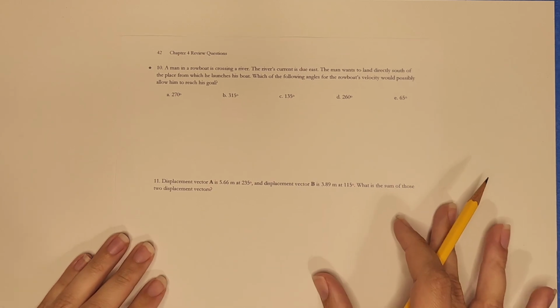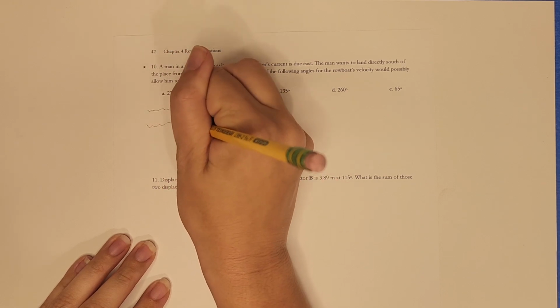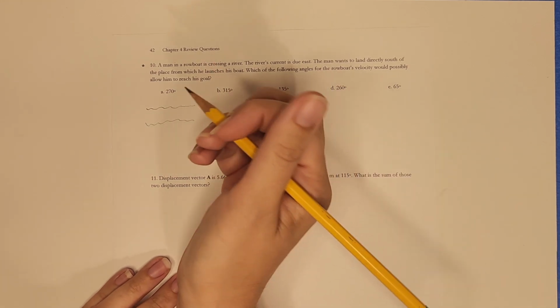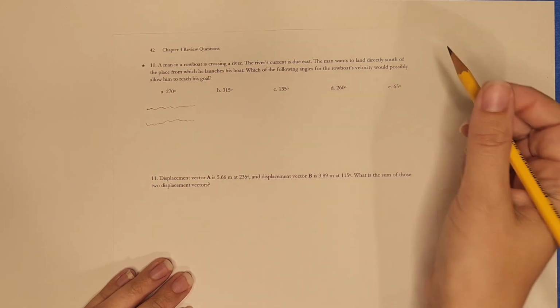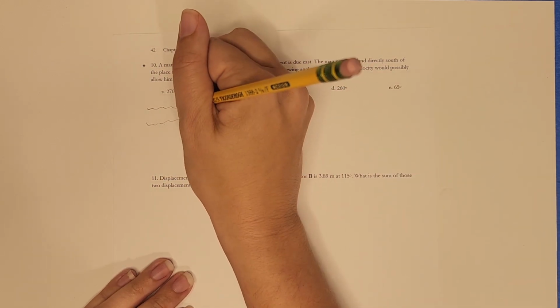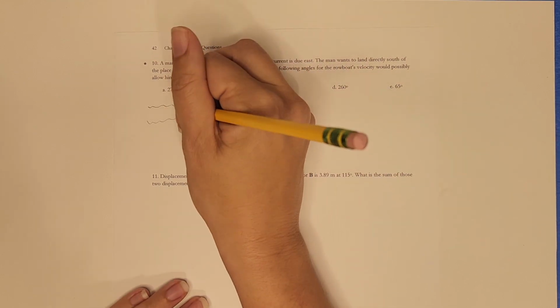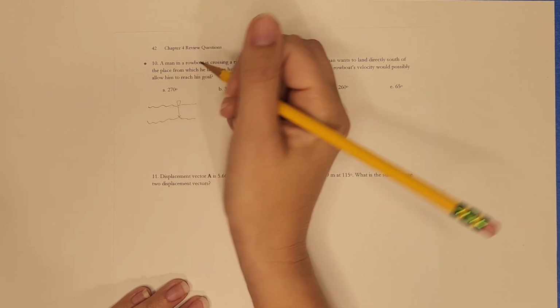So I'm going to draw some pictures on this one to help me out. So we have a river here, okay, and the river's current is due east, and he wants to land directly south. So he is leaving here. Here's my very crude drawing of a boat, okay? It's not good at all, but we're leaving here, and he wants to land here, okay?